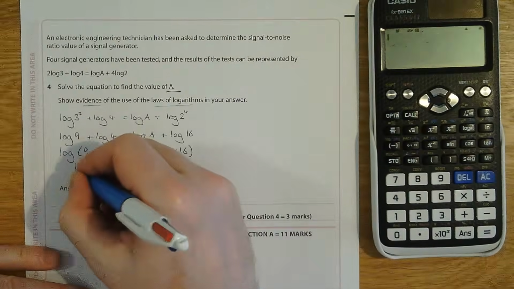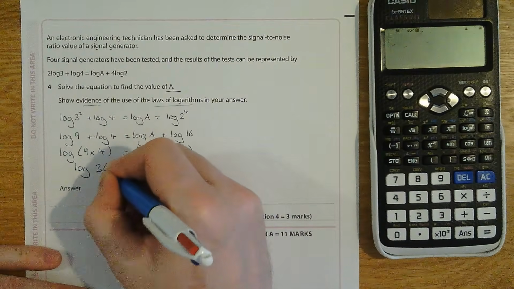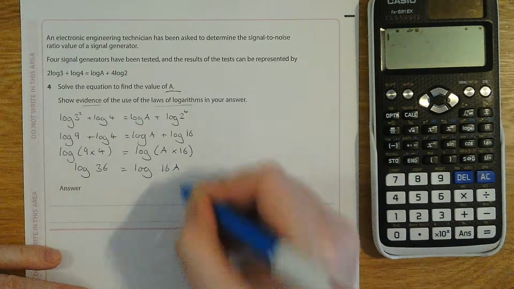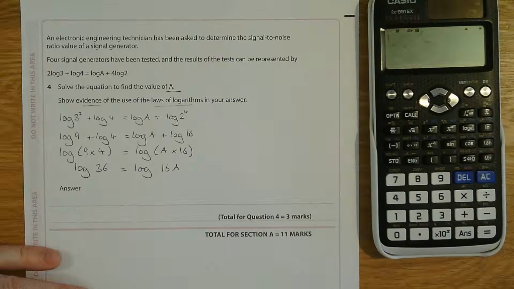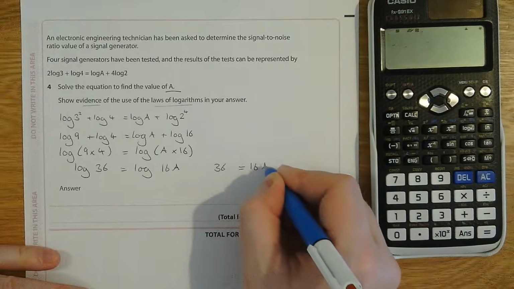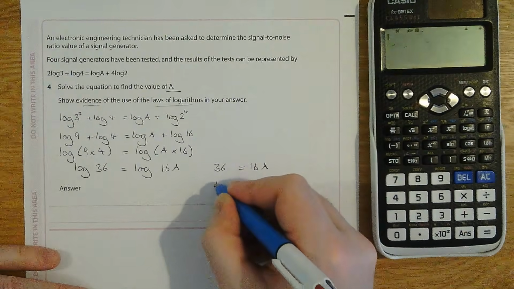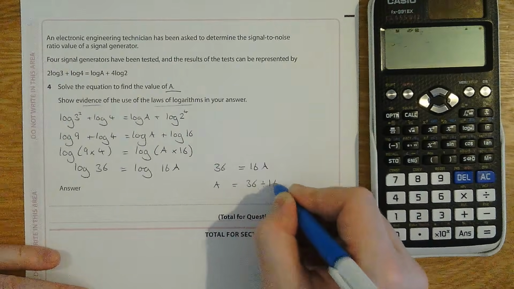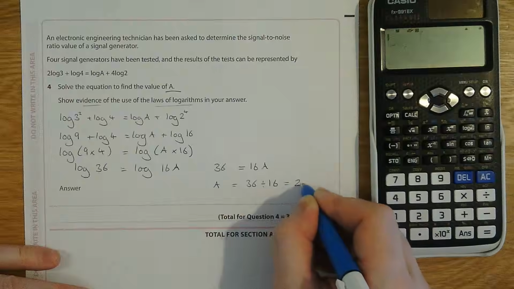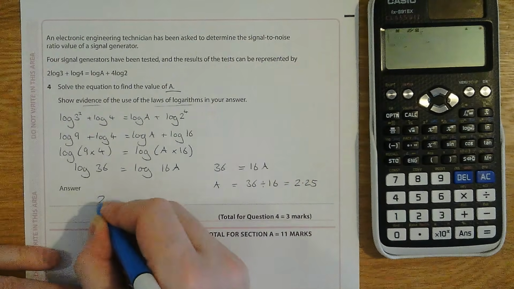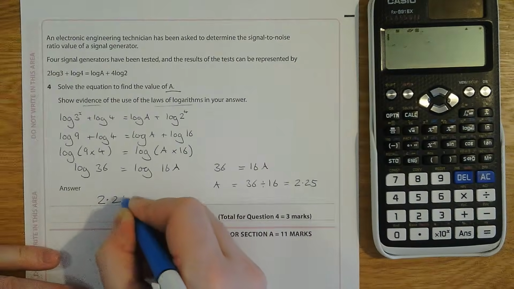And that gives me log of 36 equals log of 16A, then 36 will equal 16A. And A will equal 36 divided by 16, which is, on the calculator, 2.25. So our answer is 2.25.